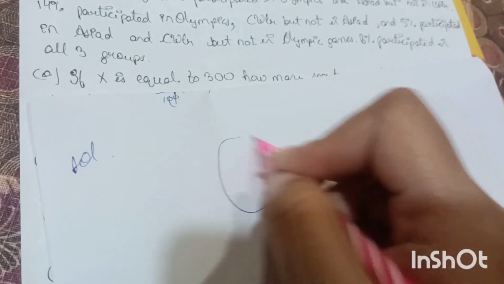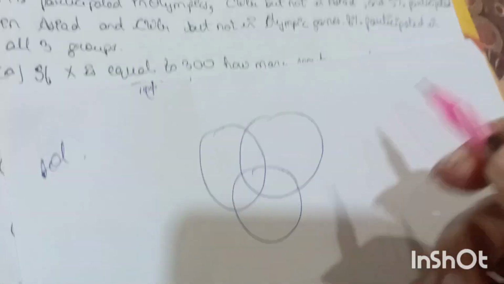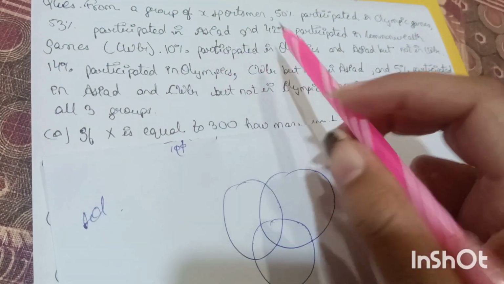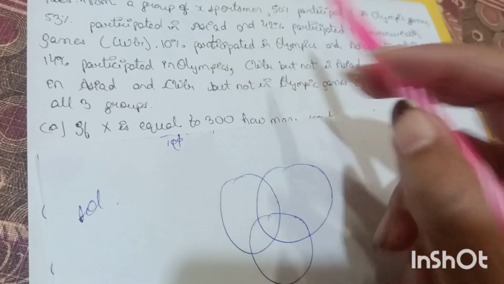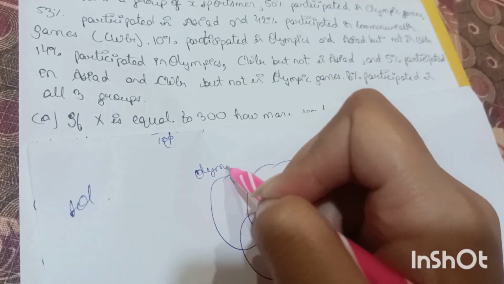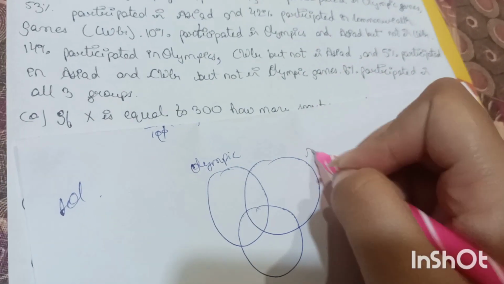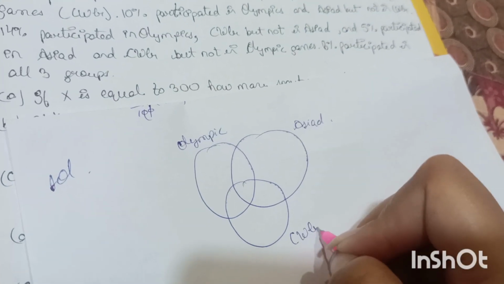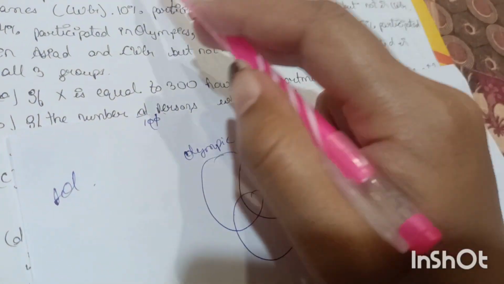So for solving this question, first let's make the Venn diagram. The Venn diagram will be made like this. Three sports are given: Olympics, Commonwealth Games, and Asiad. So I have taken it this way. Now let's see.